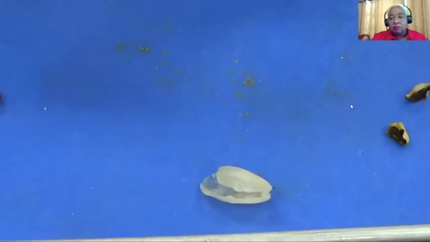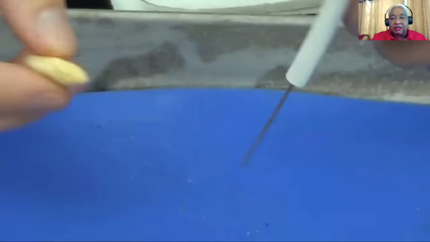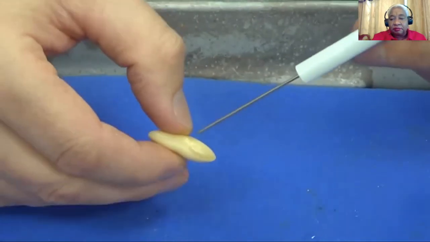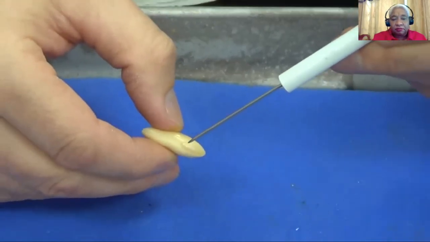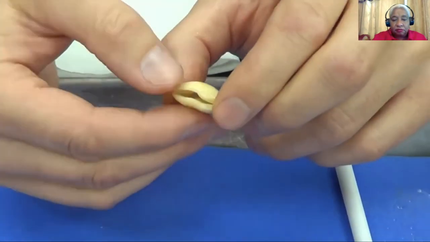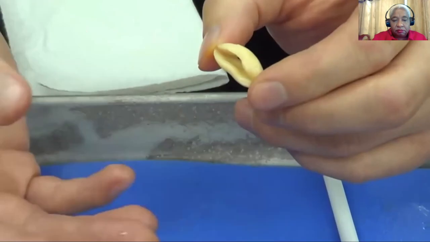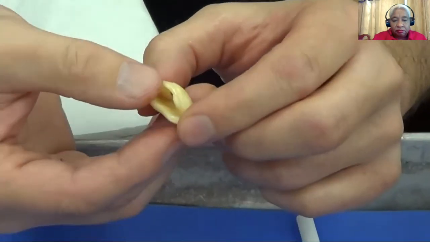I'm going to put that aside, and then very gently, you can see a little bit of the embryo sticking out right there, and we don't want to damage that. We want to try to keep that intact. I'm going to just ever so gently give it a very small pinch. This is a dicot, so it's going to split in two normally.